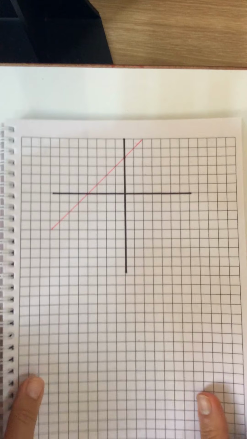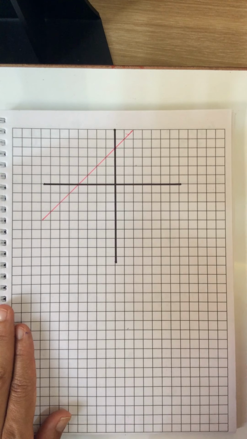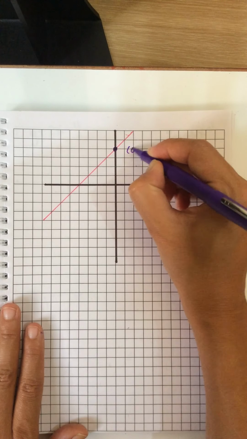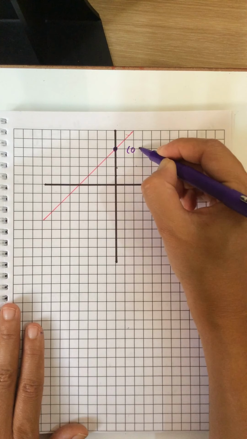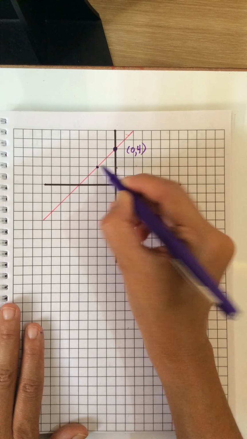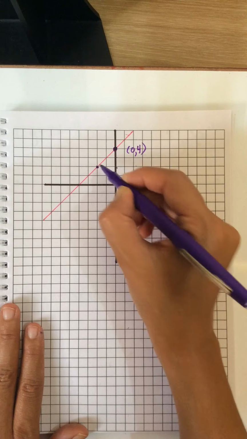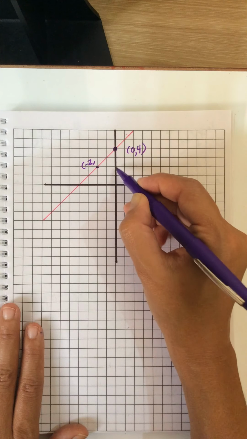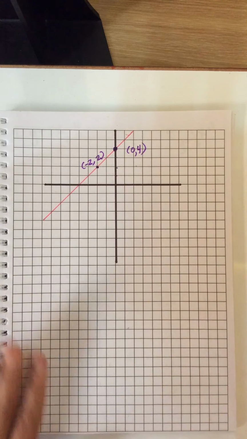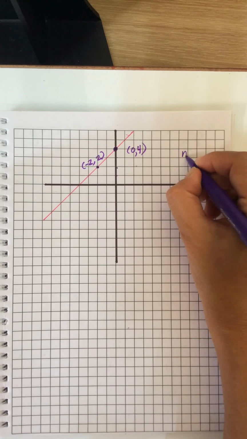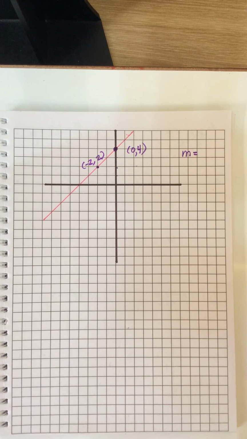All right, now this last one, I'm going to pick out 2 points here. Let's pick out this point. Right, this point is (0, 4), 1, 2, 3, 4. And let's just pick another point where it crosses in the corner right here. So that point is (-2, 2). So pause the video for a second. I'm going to ask you a question and figure out what the slope is first.